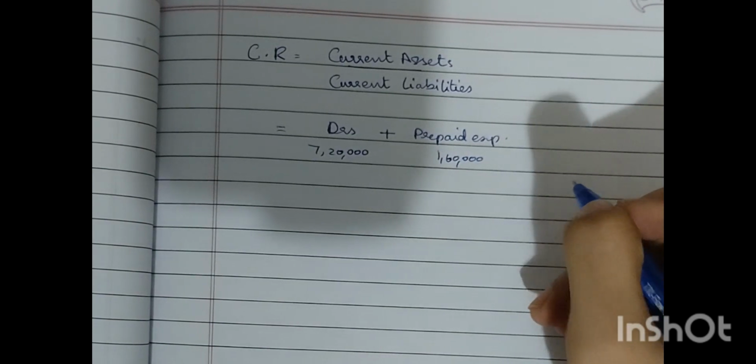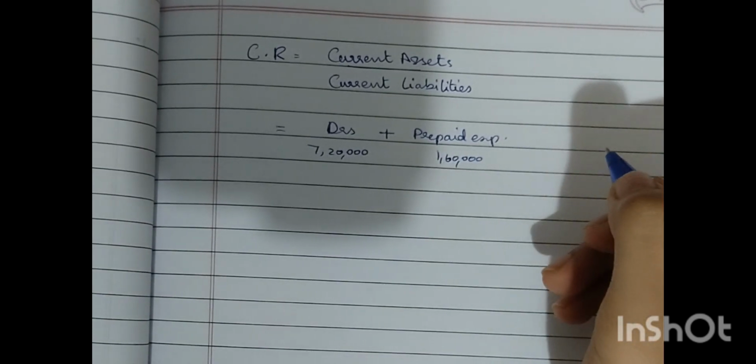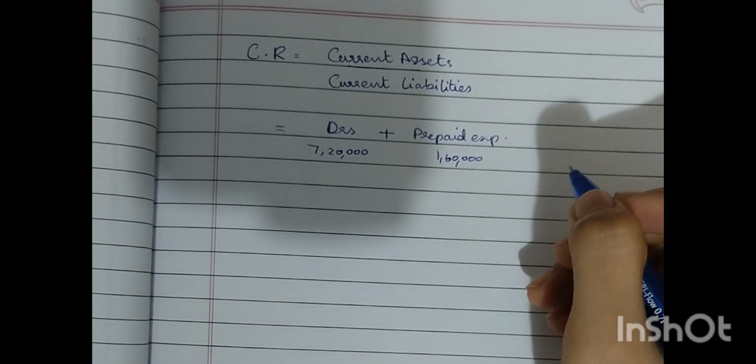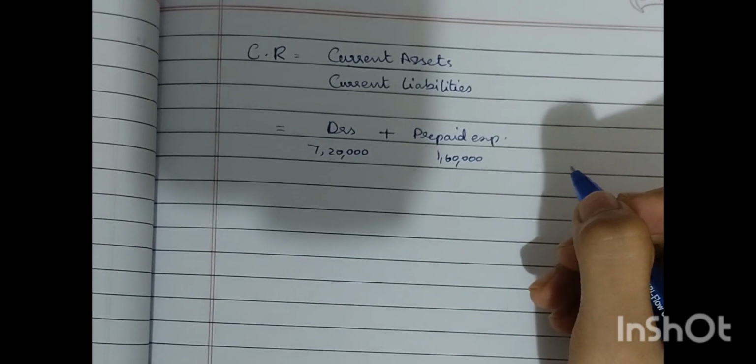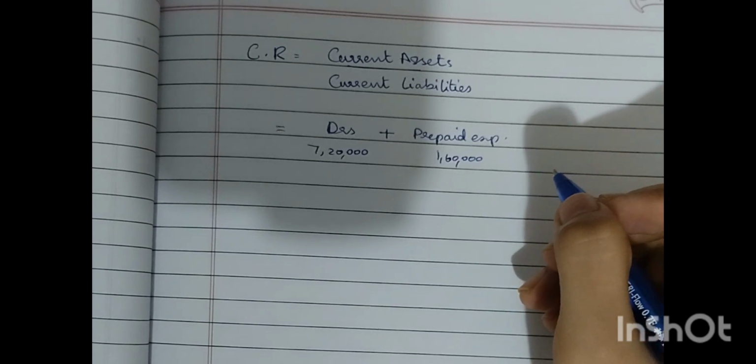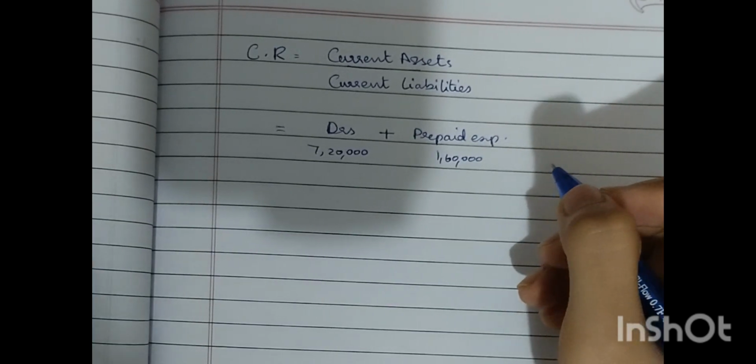Suppose you paid the rent in advance. Then, imagining that you are not going to use the property for which you paid rent in the next couple of months, then the rent that you paid will have to be paid back to you. So you're going to receive it in the form of cash or cash equivalents, right?